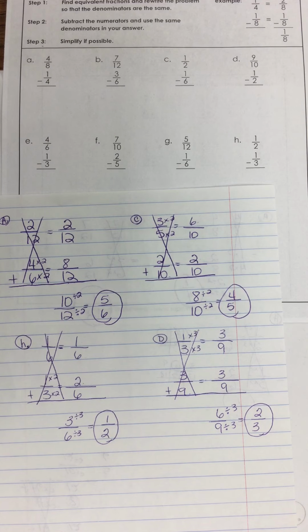On the assignment, be sure and read the directions. It tells you that there's no fraction bar on the problems. Just the top box would be the numerator and the bottom box would be the denominator. Okay? Do the best that you can.